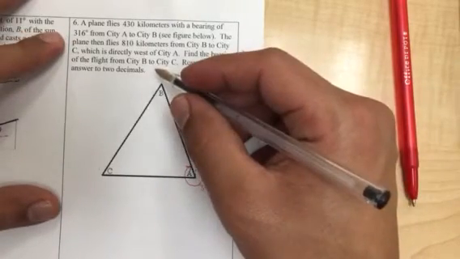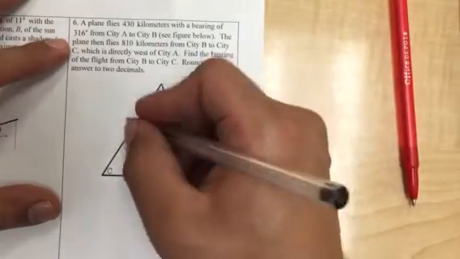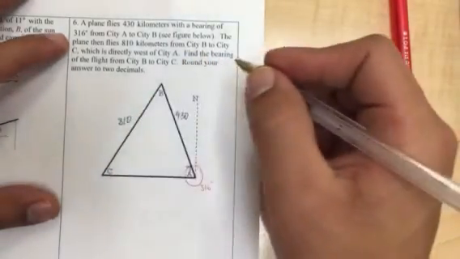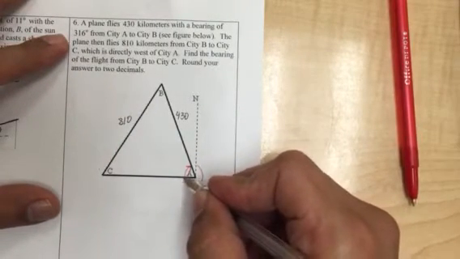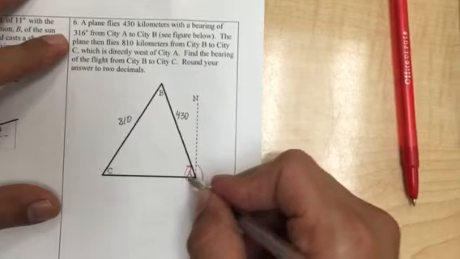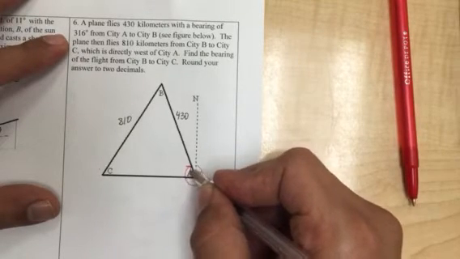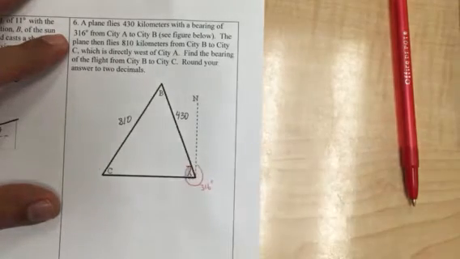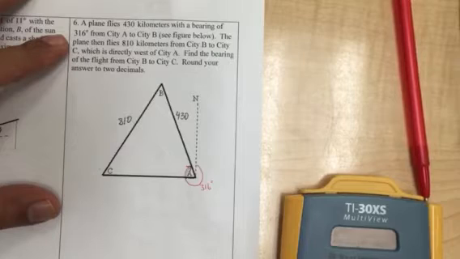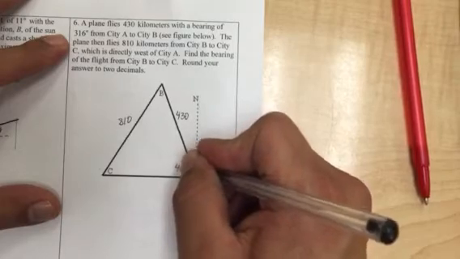And then from city B to city C, it's 810. If I notice here, by the time I get to this part, I've completed 270 degrees. So to find this angle right here, I can subtract 270 from 316. 316 minus 270 is equal to 46. So that means that this angle is 46 degrees.